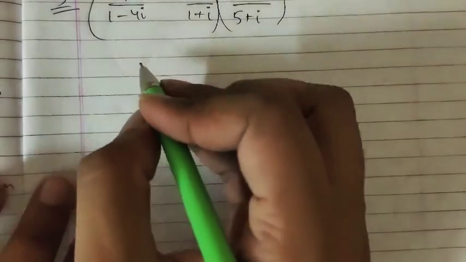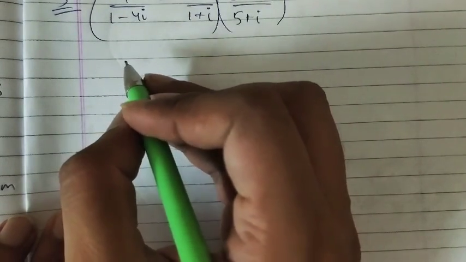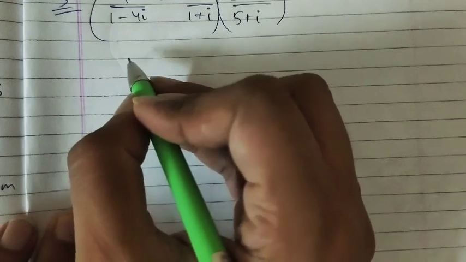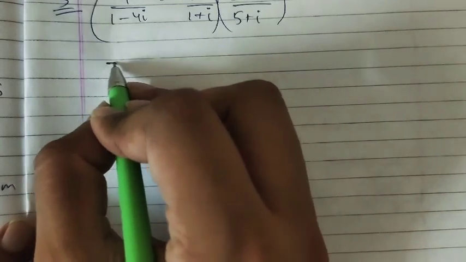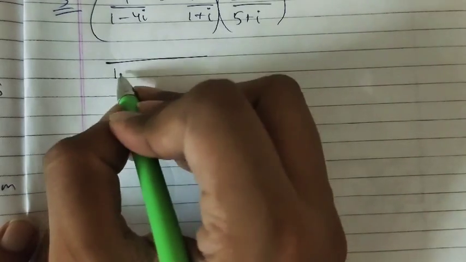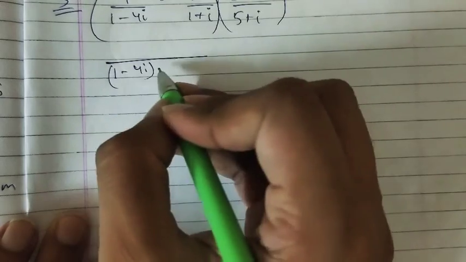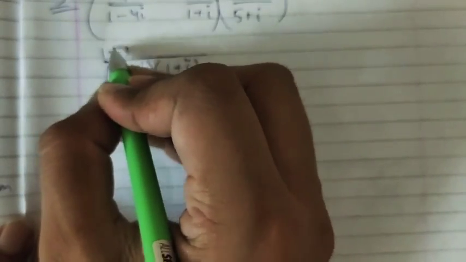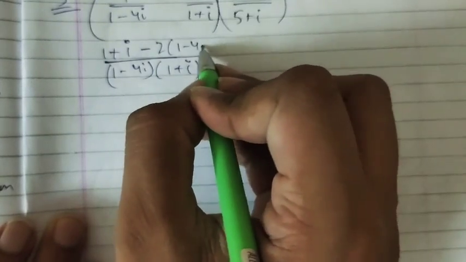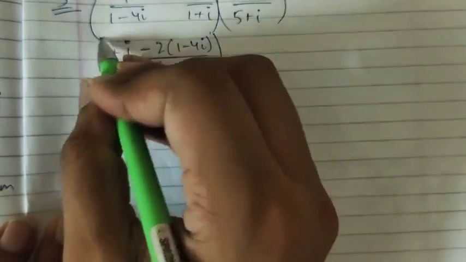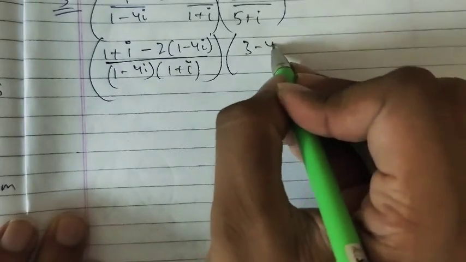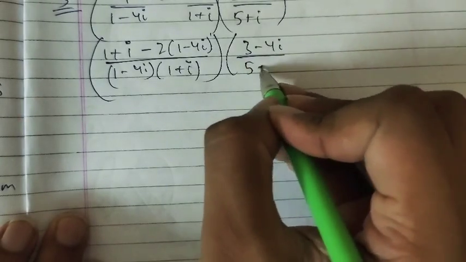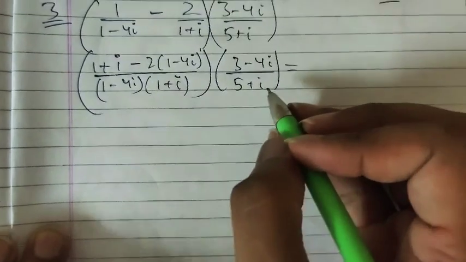Let's just solve this question again. Miscellaneous exercise of chapter 5, class 11th. So there is one more method: if we take the LCM, 1 minus 4i, 1 plus i, right? So here we'll have 1 plus i minus 2 times (1 minus 4i), right? And (3 minus 4i) divided by (5 plus i) as it is.